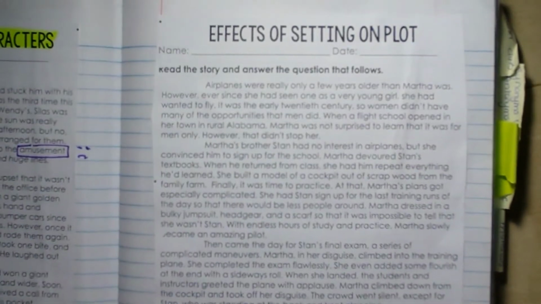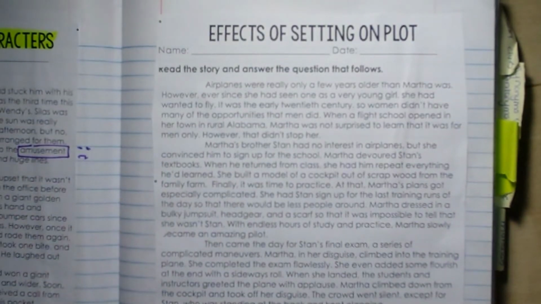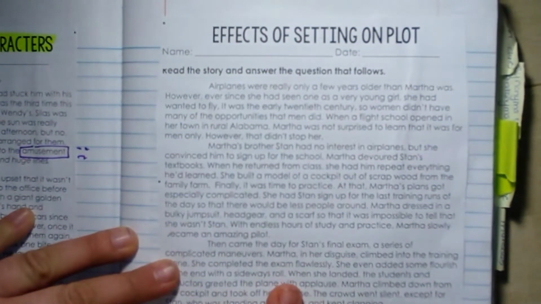Hello, friends. Now that we've learned about effects of setting on characters, we're going to move on to another part of the story, which is the plot. The plot consists of the different conflict, the solution, which is also the resolution, and the different events that happen in the story. So what we are going to do is close read this story.